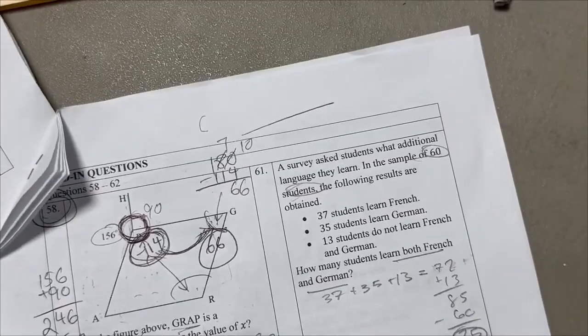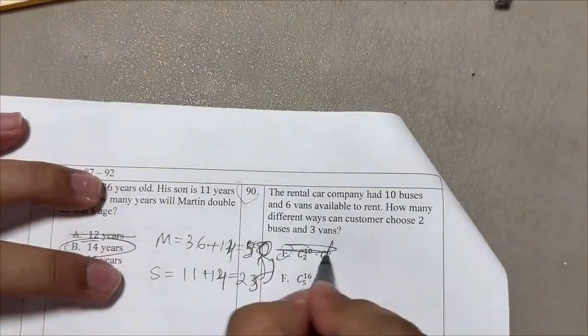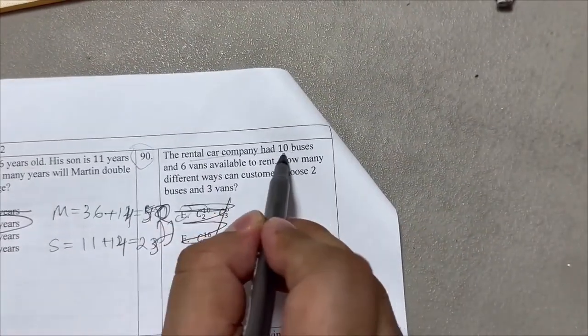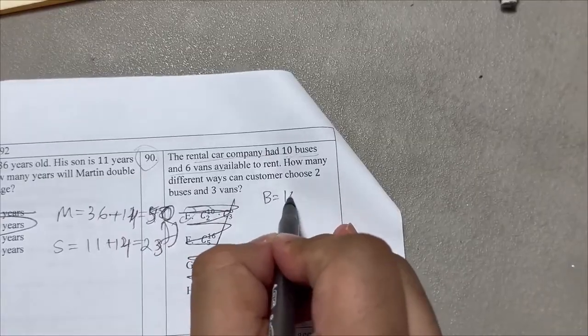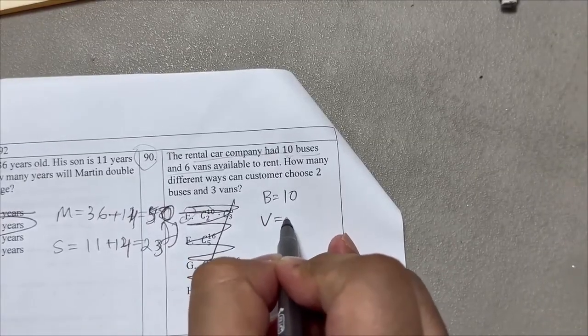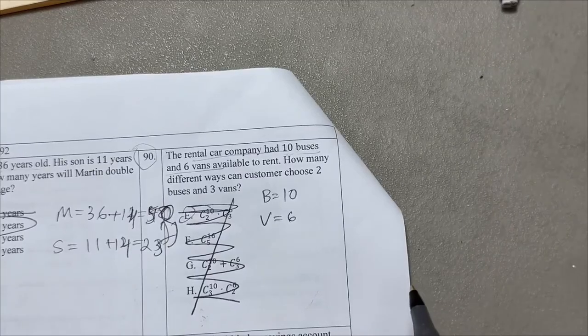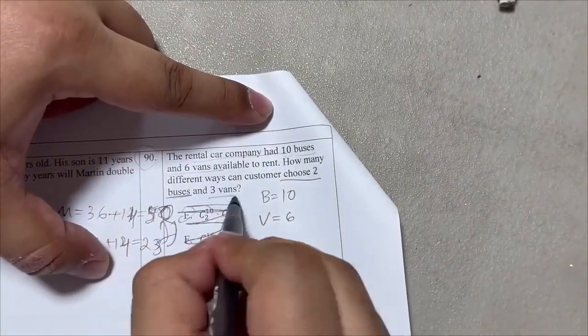Very nicely done. All right. So I can show you this one, how you would do it. The rental car company had 10 buses and 6 vans. Now, how many different ways can a customer choose 2 buses and 3 vans? So break it down. First, you do 2 buses.